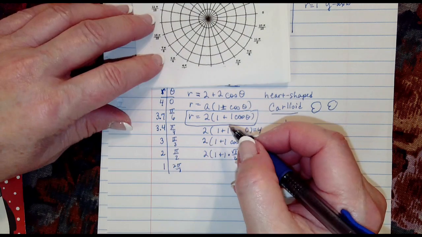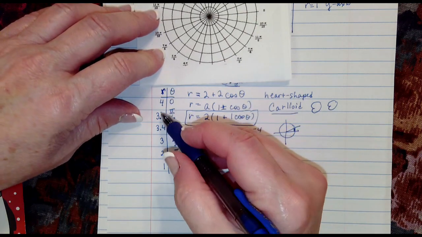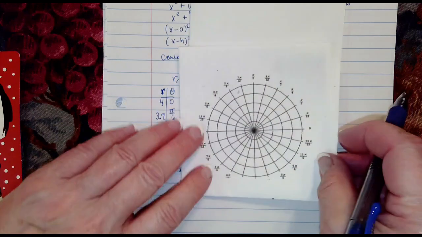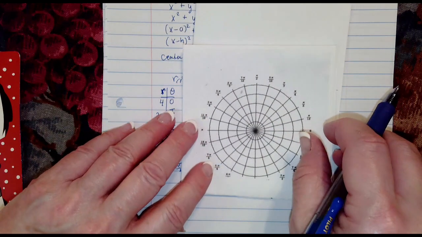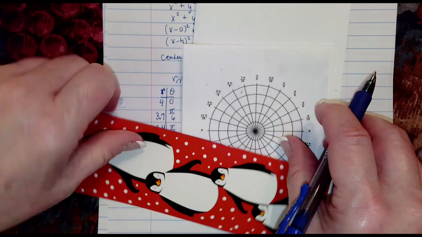Okay, so now we're going to go up and we're going to graph. So you got to remember, theta is the angle, r is the point right on that line. So the first one we're going to do is 4, 0. So we don't go out anywhere. So let's get the ruler out and let's kind of line it up here.